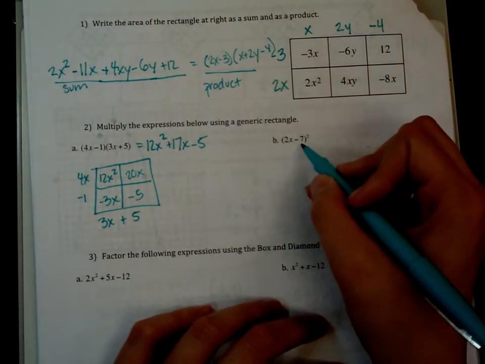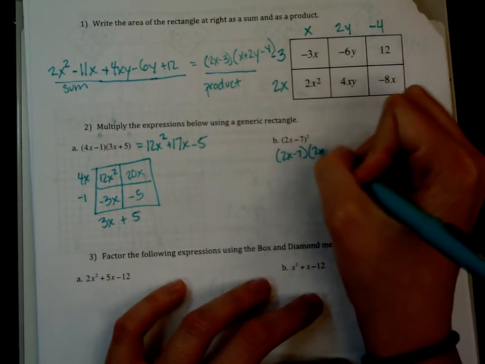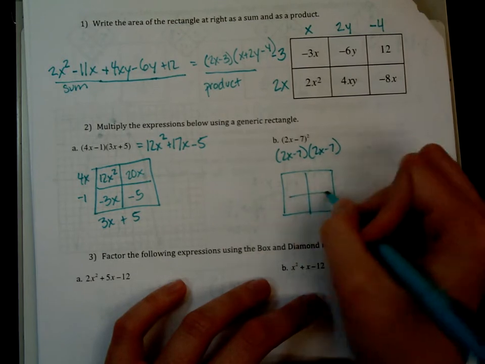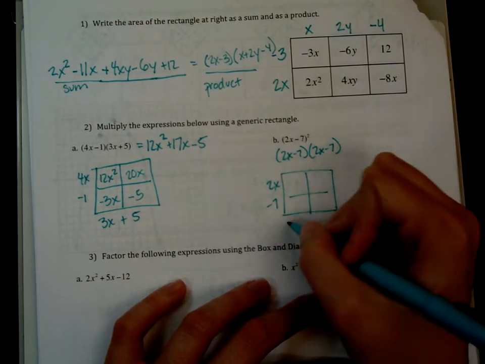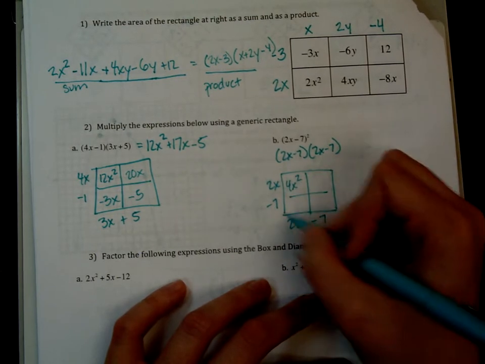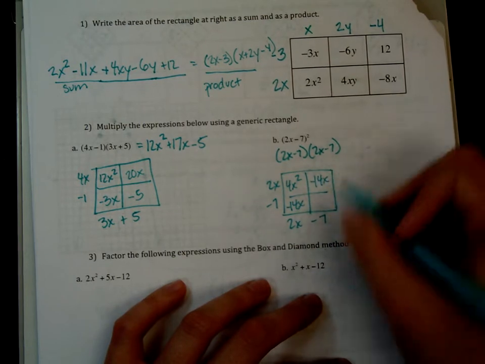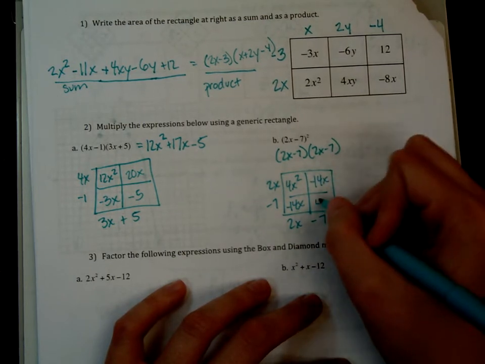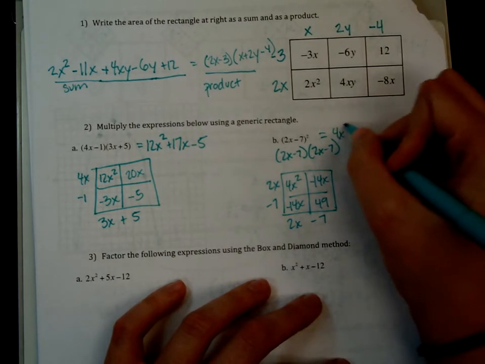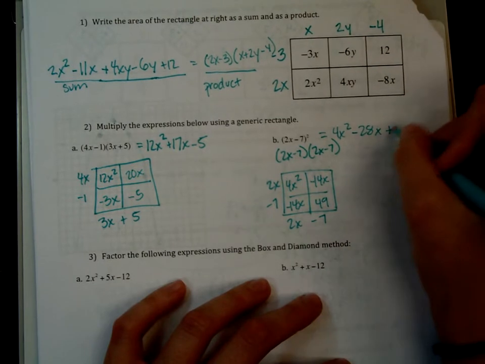Here we've got 2x minus 7 squared, which is just 2x minus 7 times 2x minus 7. So that's 4x squared, negative 14x, and same thing here. And then negative 7 times negative 7 is 49. So this equals 4x squared minus 28x plus 49.